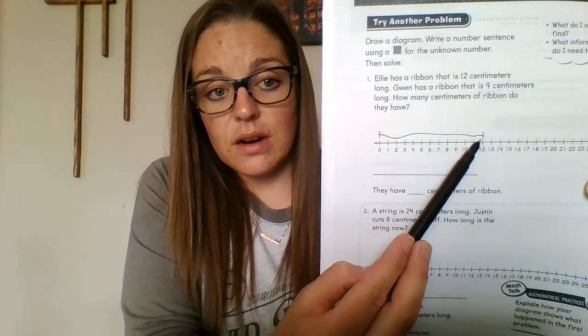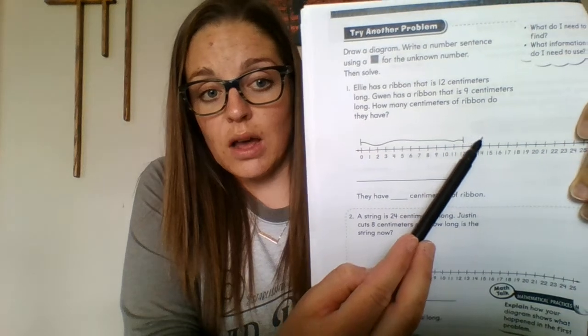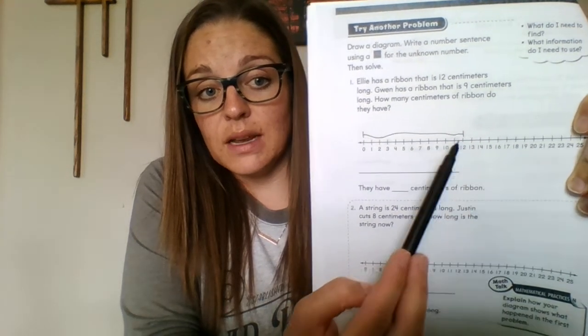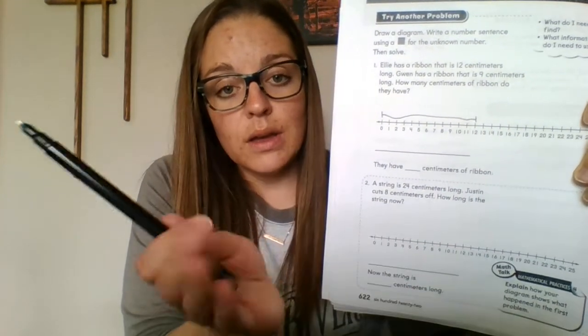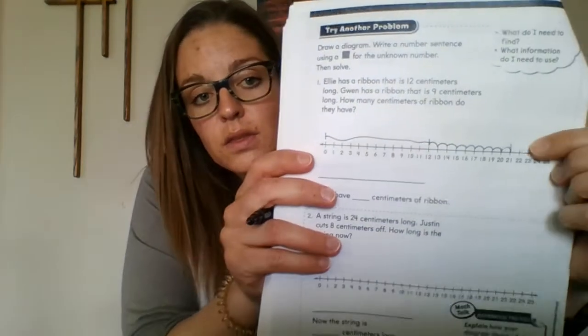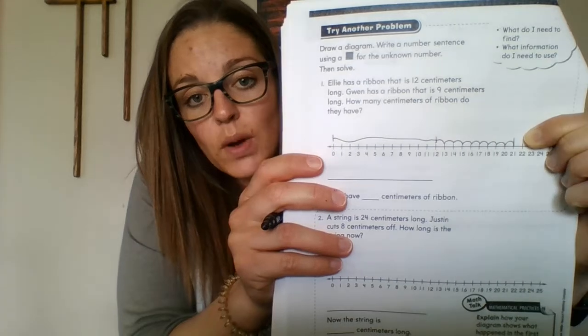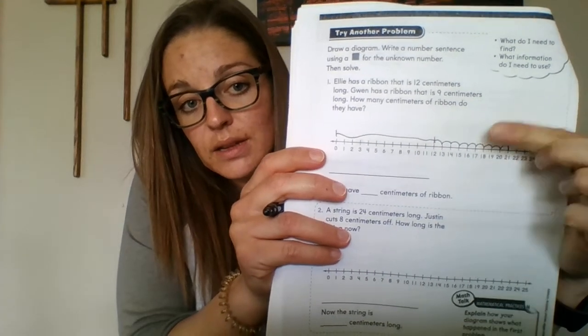Then we know Gwen has 9 centimeters of ribbon. So I'm just going to start here, and I'm going to count my hops 9 more times to see where we land once we add Gwen's 9 centimeters to that. So I'm going to start at my 12, I'm going to count my hops, 1, 2, 3, 4, 5, 6, 7, 8, 9. And I landed on the 21 once I added Gwen's ribbon to Ellie's.